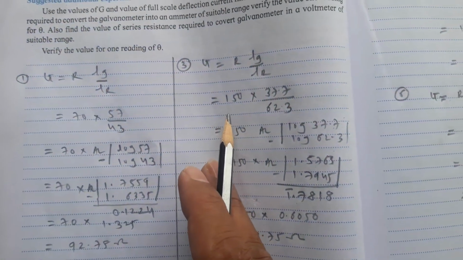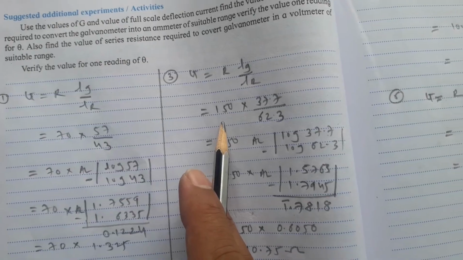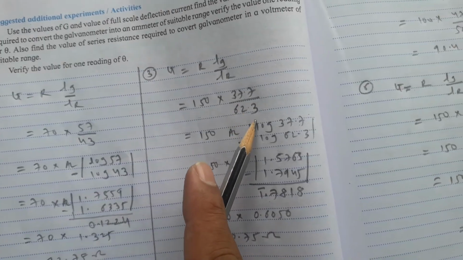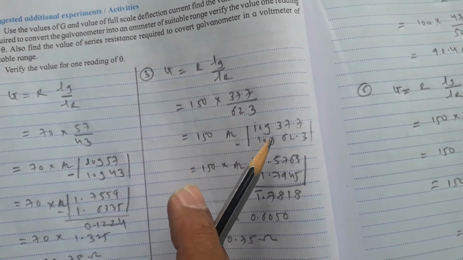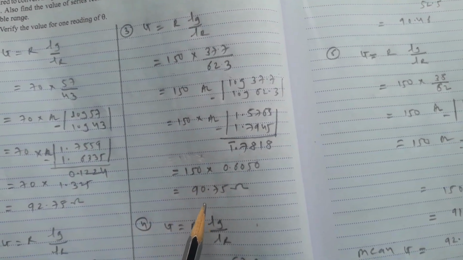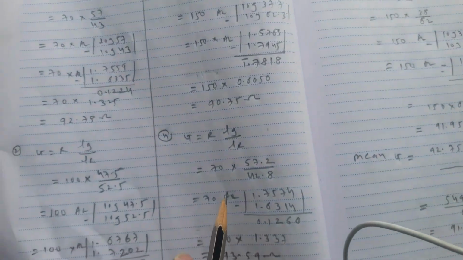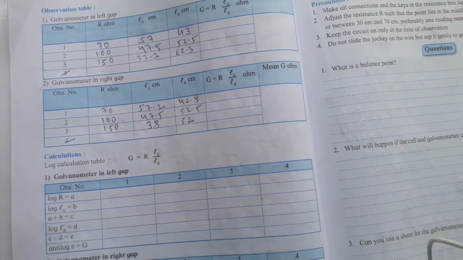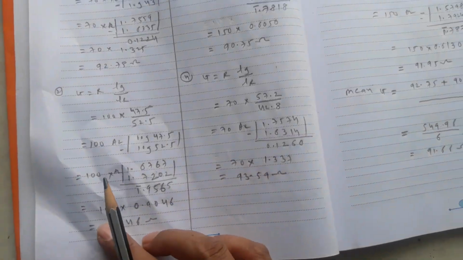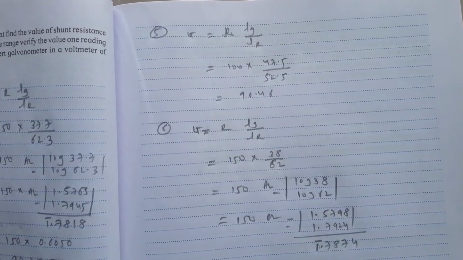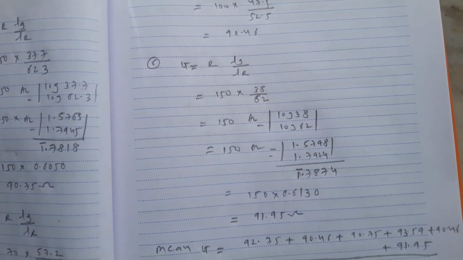Then my third calculation, I have R is 150, LG is 37.7, LR is 62.3. In the same manner, log of 37.7, log of 62.3. Do this log calculation, we'll get this answer. See, if I multiply by 150, I got 90.75. Then for the right gap, we took readings as number 4. In the right gap also, you see 70, 57.2 and 42.8. More or less in the same manner, we completed the fourth calculation, then the fifth and finally the sixth one in the same way.